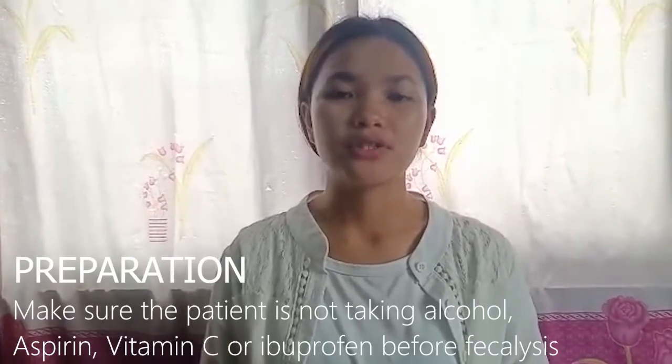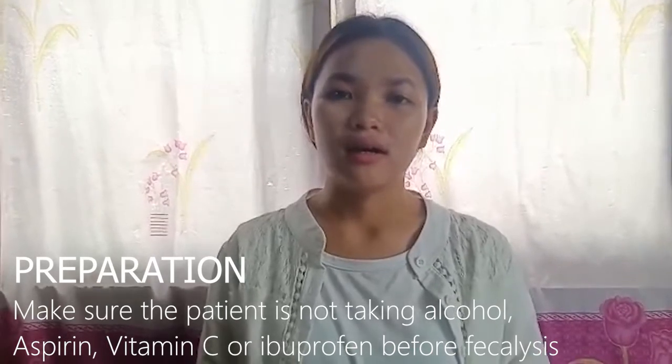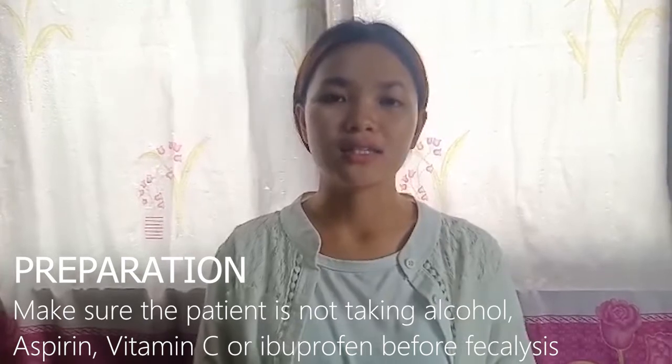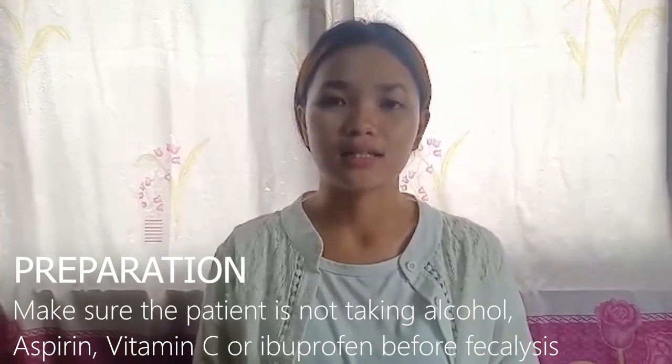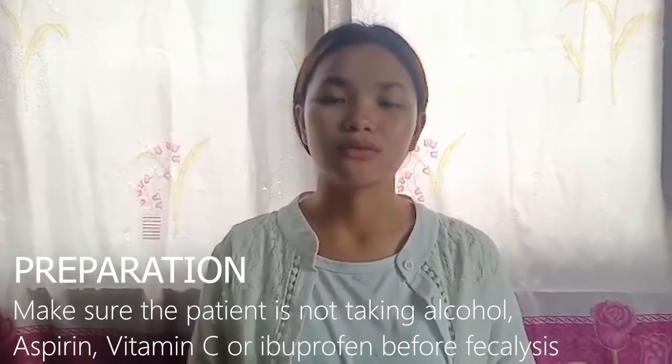My name is Anna Rose Ebora from BSN 1Y2-16, and I'm here to discuss the stool collection procedure and what to instruct the patient for stool collection. So, in preparation, make sure that the patient is not taking any alcohol, aspirin, vitamin C, or ibuprofen before the fecalysis test or during the routine fecalysis test, because these substances may alter the result of the test.